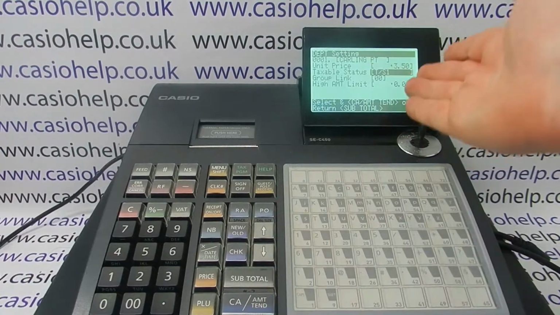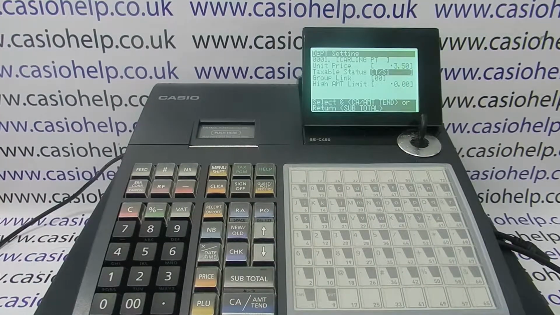Got tax status, I've got mine set to tax rate 1. It will be non-tax as default, and if you're not doing tax on the till, then you leave it as non-tax, or you set it to the appropriate tax rate. I've got loads of videos showing you how to program the tax, which will come up at the end of this video.